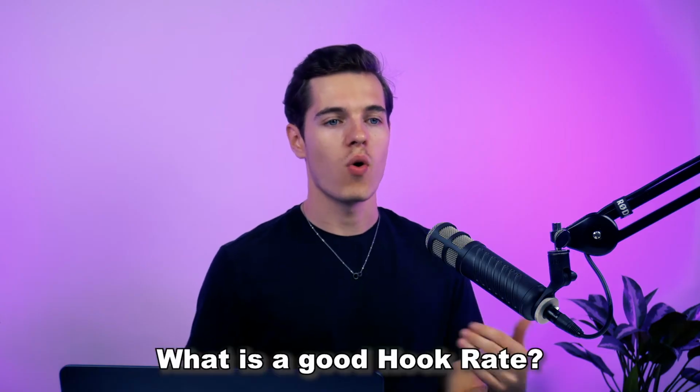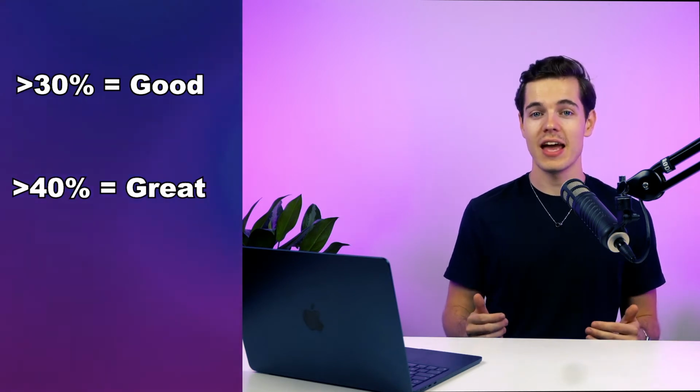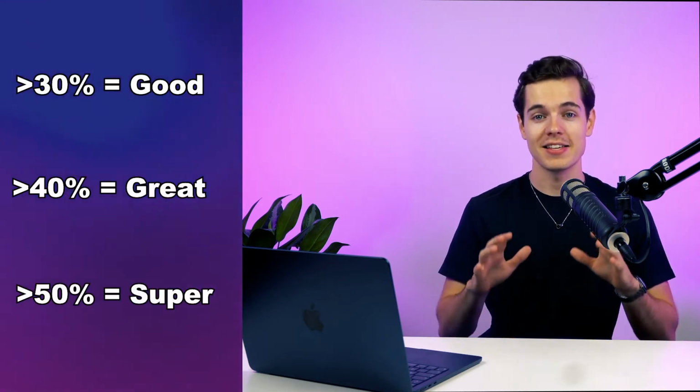Now, the question of what actually is a good hook rate is completely contextual to the industry and the account. But generally, anything over 30% is good. If you've got it over 40%, that's great. And if you can get a hook rate over 50%, then that is amazing. But bear in mind, the hook rate is completely contextual. And at the end of the day, it is a secondary metric. I mean, I could stand there in a bikini and holding the product. That might get a high hook rate, but I don't think it would sell many units. That's why it's important to compare your hook rates against what else is in the ad account and then make your decisions off of that.